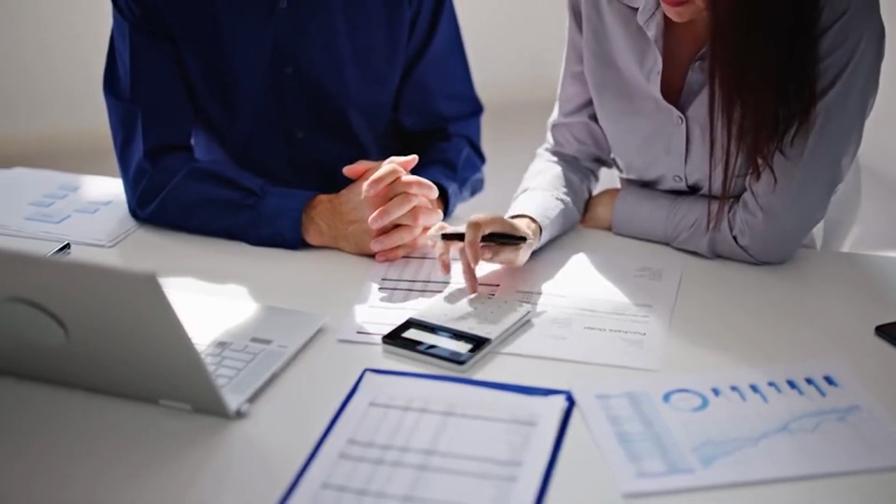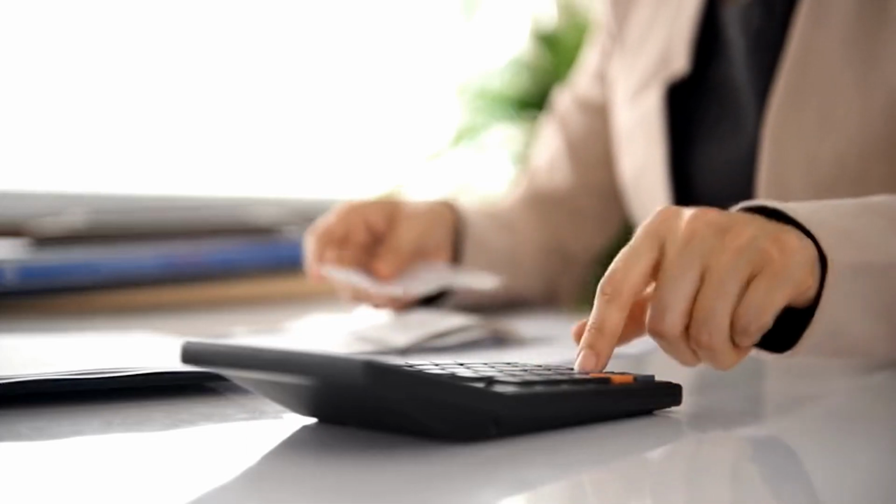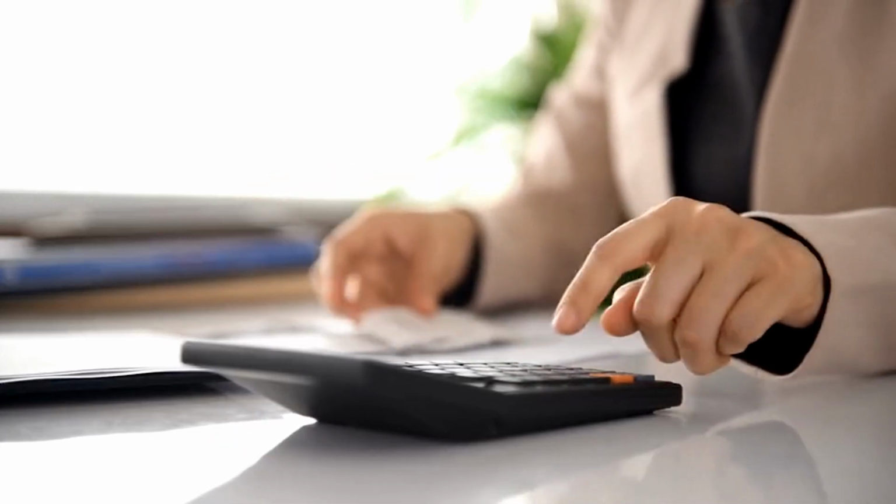Step 8. Maintain accurate payroll records. You're required to keep detailed records for each employee for at least 6 years. Records should include hours worked, wages paid, deductions made, and remittance details. Accurate record keeping is vital for audits and for providing employees with required documents.